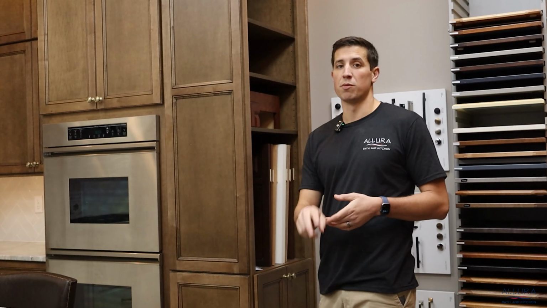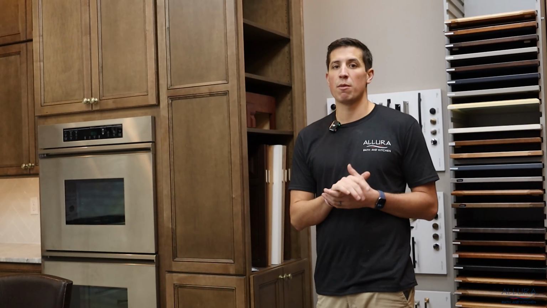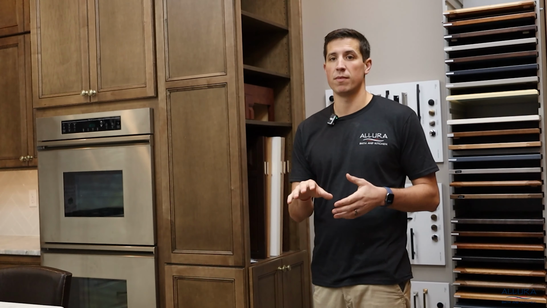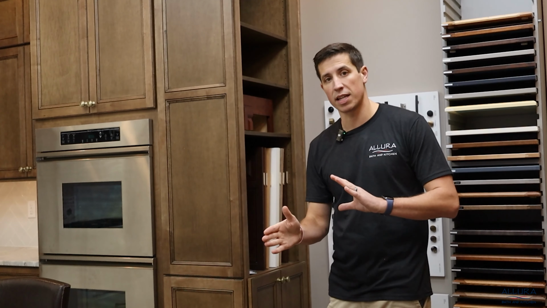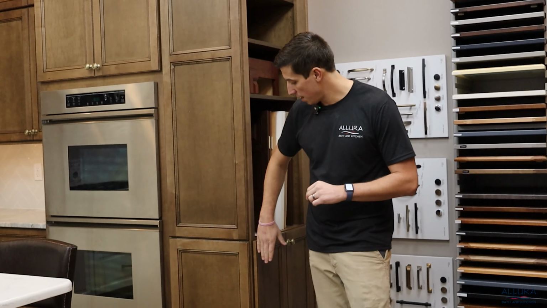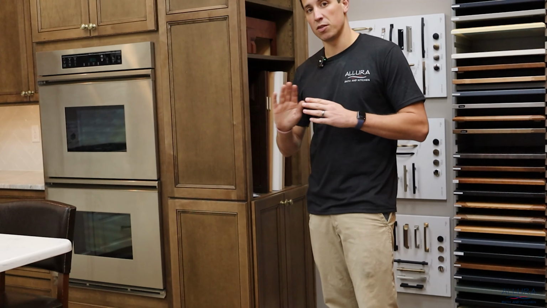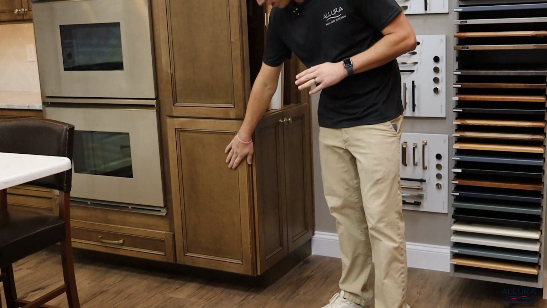So option number 2 is called an applied door. We did option 1, the deluxe end panel, and that's when the actual door style is built into the side of the cabinet. In an applied door, the cabinet is flush and fine, and then they apply a door directly to the side of the cabinet.